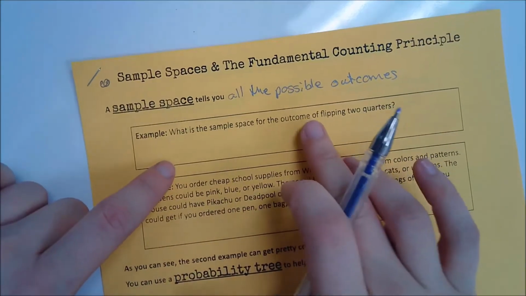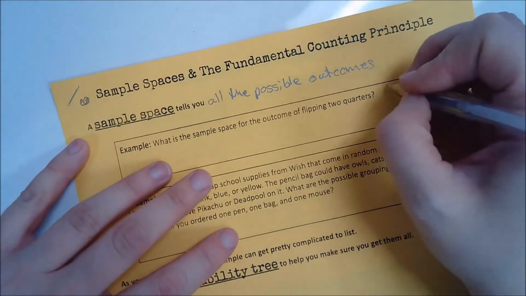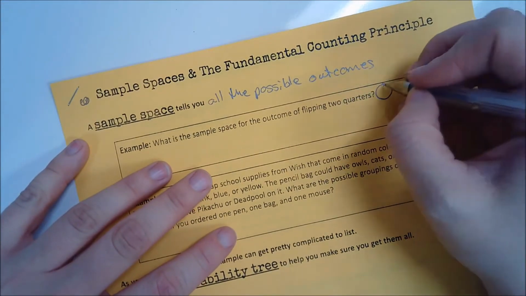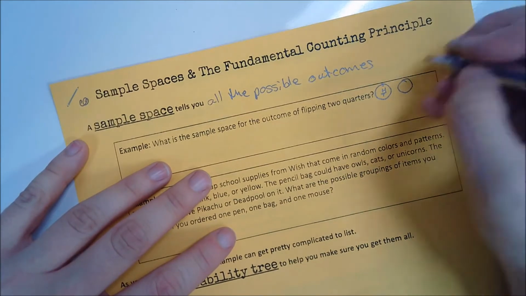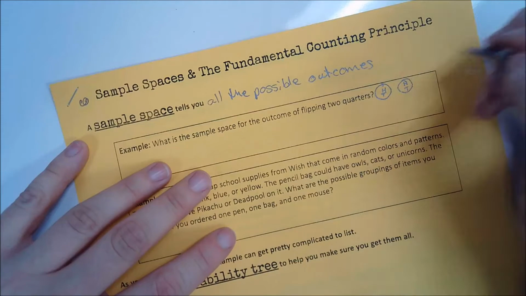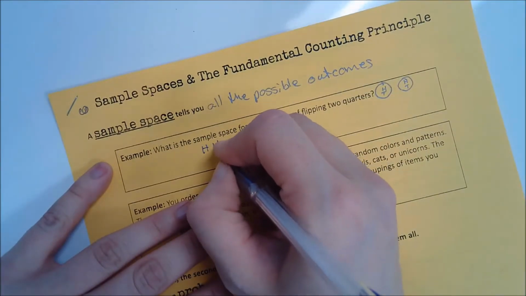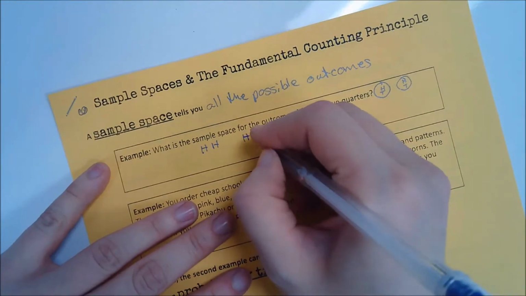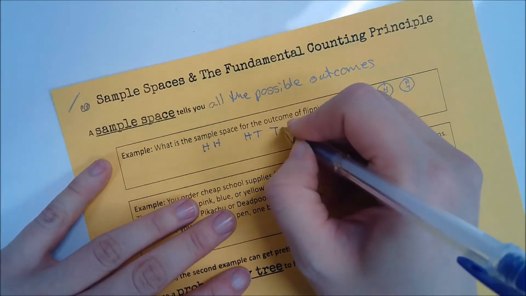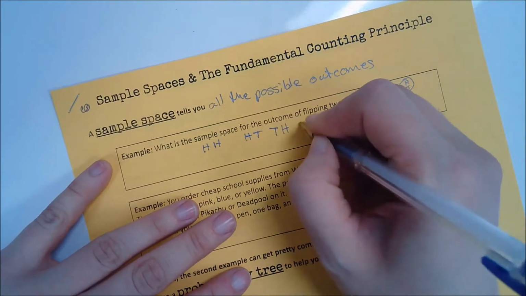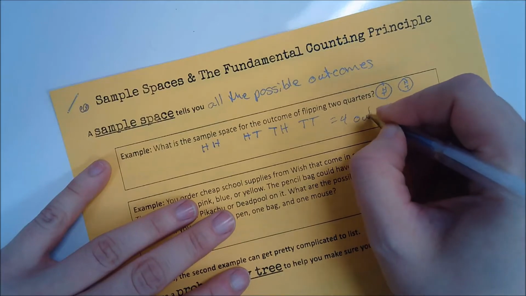What is the sample space for the outcome of flipping 2 quarters? Well, on my first quarter, I could get heads or I could get tails. And on my second quarter, I could get heads or I could get tails. So my sample space is heads on both, heads on the first and tails on the second, tails on the first and heads on the second, or tails on both. So that is 4 outcomes.